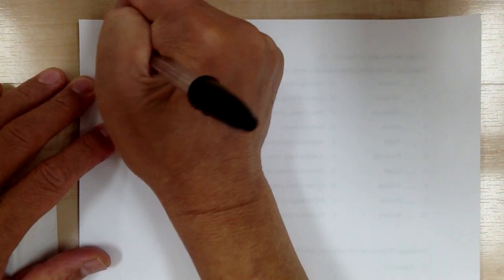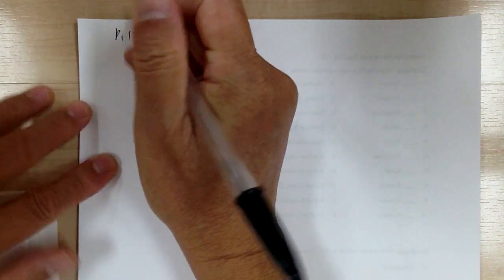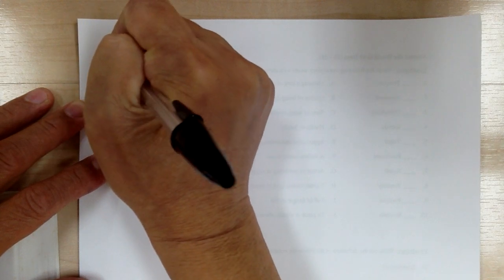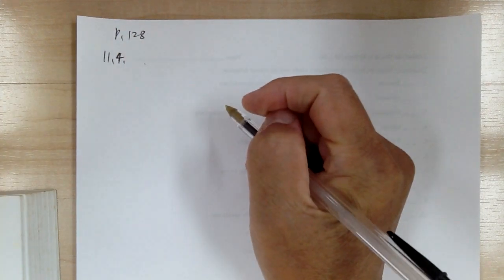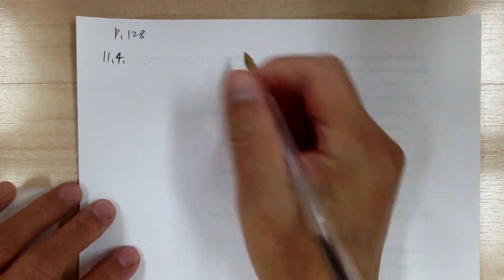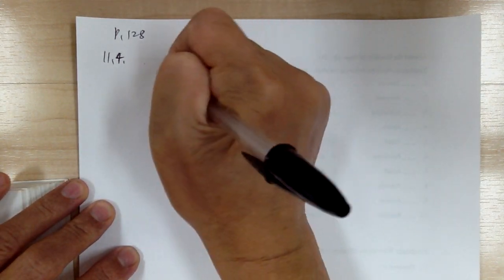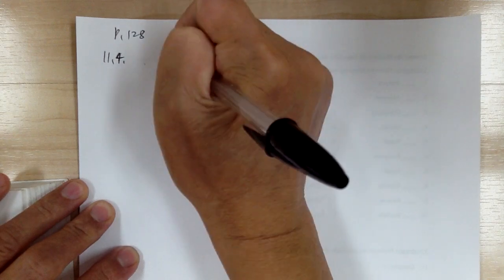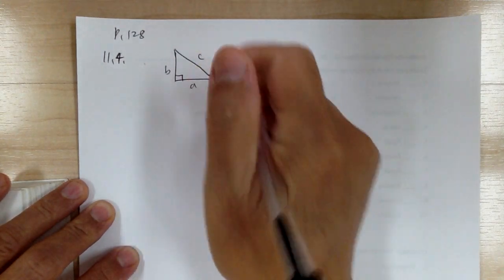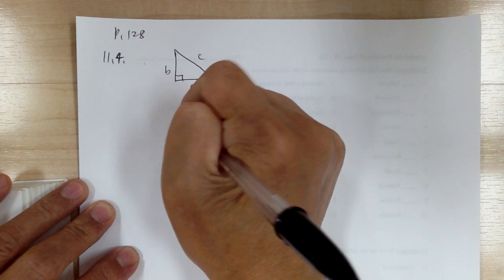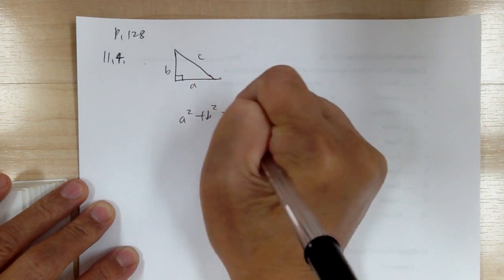Okay, let's go to page 128 and section 11.4. So this section is the Pythagorean theorem. When you have a right triangle, the relationship between the three sides is a squared plus b squared equals c squared.